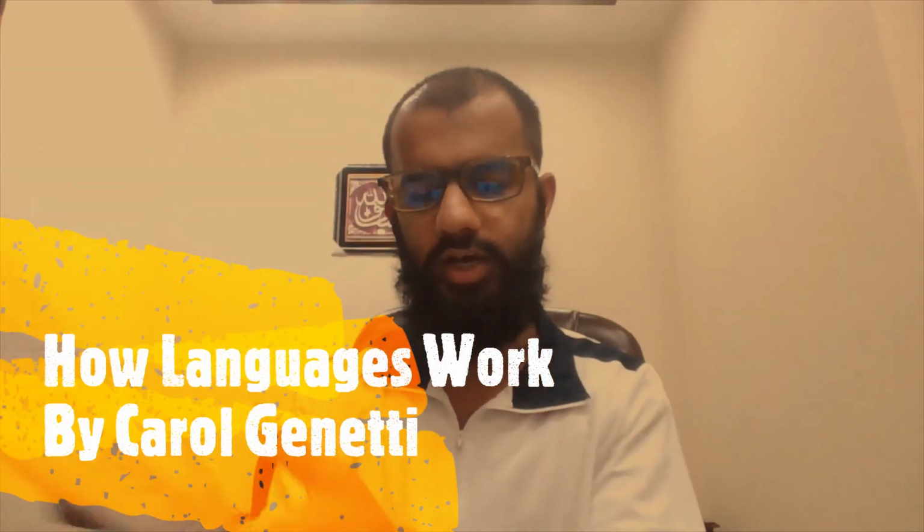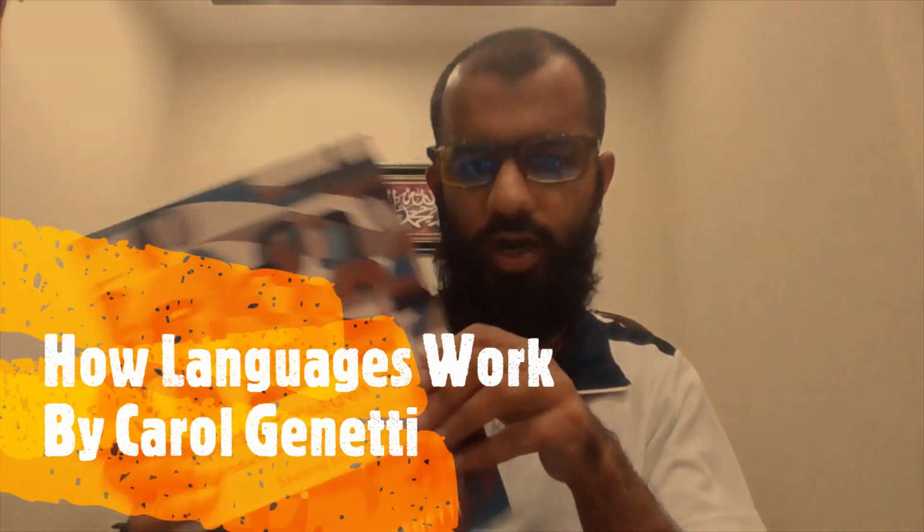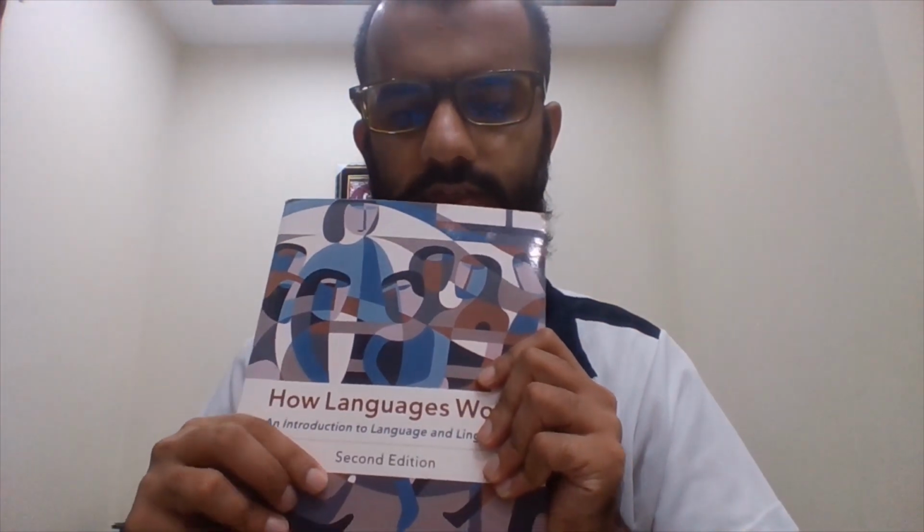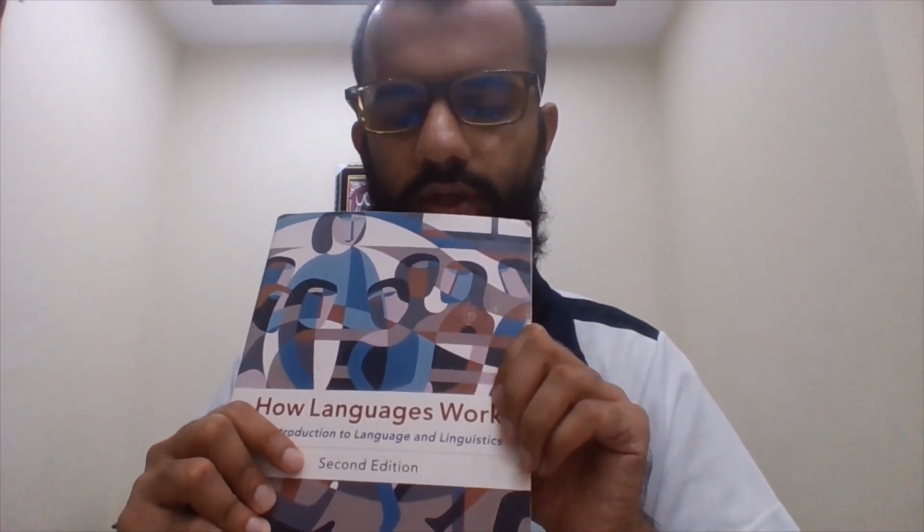And the last book is How Languages Work. It is the second edition of this book, and the writer is Carol Genetti. It is also published by Cambridge University Press. I really like this book, and this book is different from all the books in different aspects.